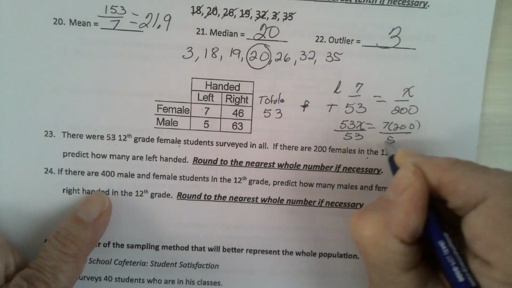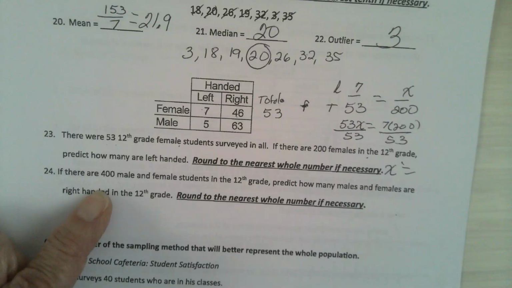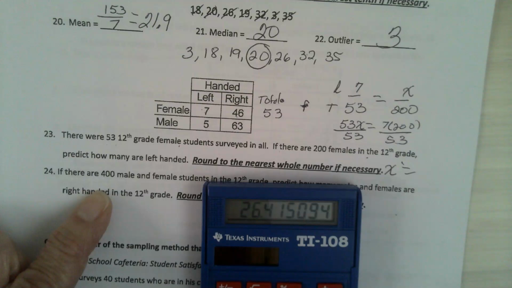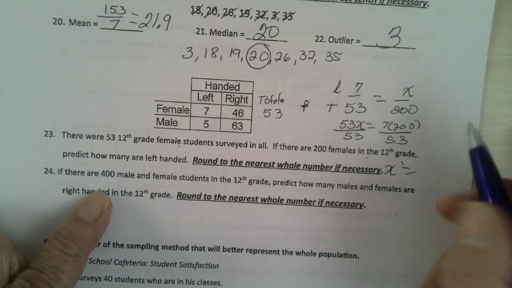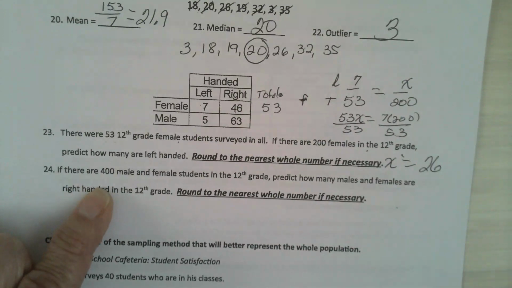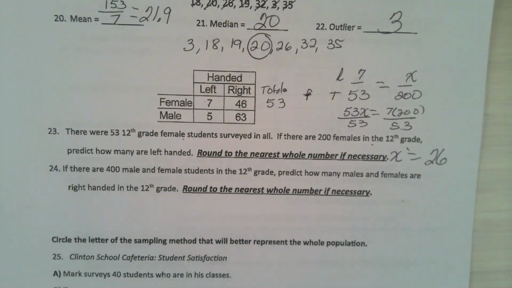Divide both sides by 53, and you're going to get x equals, when you round it to the nearest whole number, it's going to be 26. Okay, this time it said whole number. Do you see how I got 26? Will the 4 turn the 6 into a 7? No.